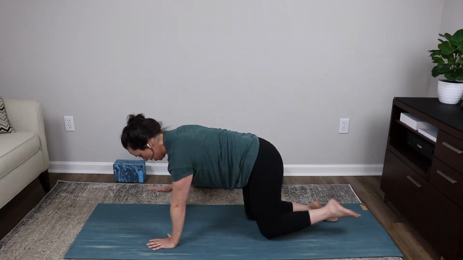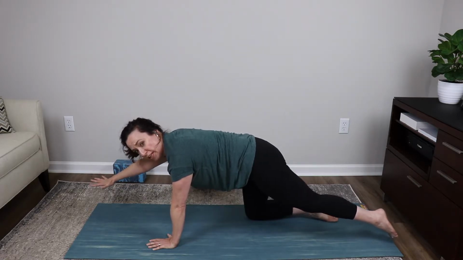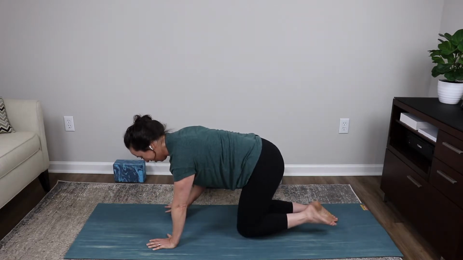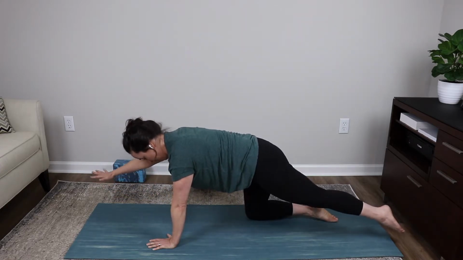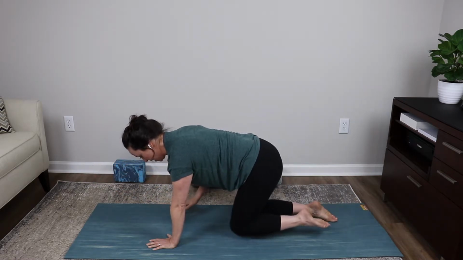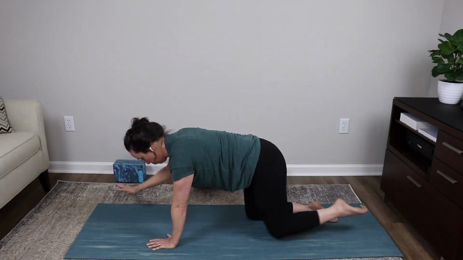Here we go. Inhale, move them away from one another. Keep the spine stable. Don't let the pelvis drop. Exhale, place them back inward. Two more. Inhale, lengthen. Neck is long, chin is tucked. You're gazing down. Exhale, come back in. And last one. Inhale, lengthen. Exhale, bring it back in.